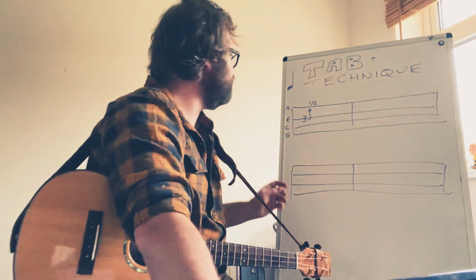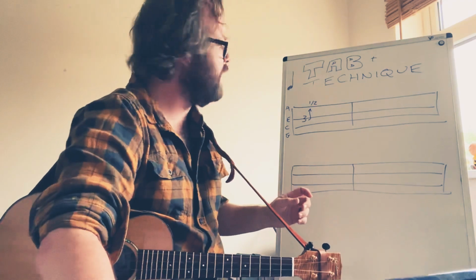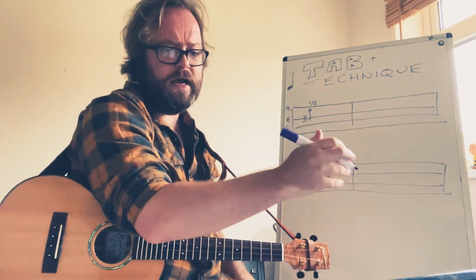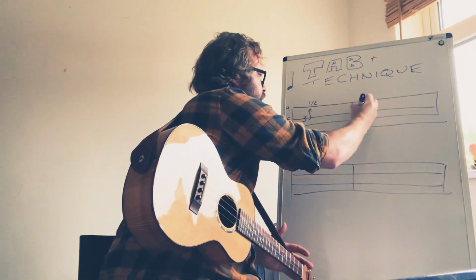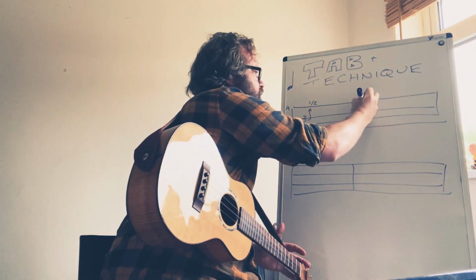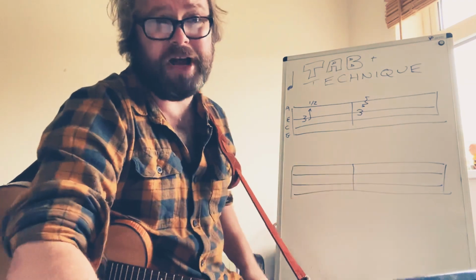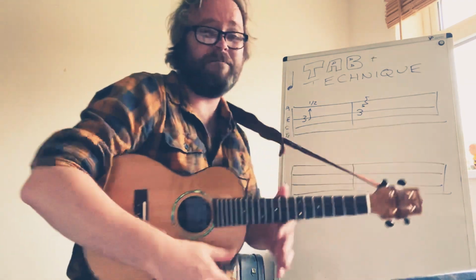Let's have a look at another common one that comes up. I'll do it on the next bar along. Let's have a look at vibrato. I'm going to do the same note just for argument's sake. Now vibrato, I'm not very good at drawing vibrato. Hopefully it'll be a bit neater than that.